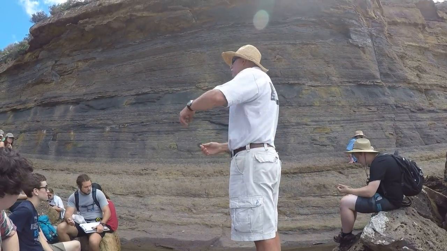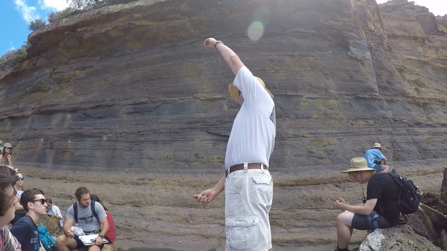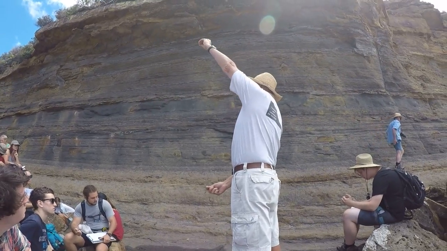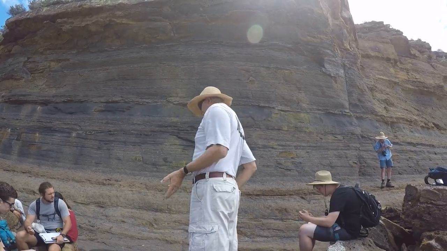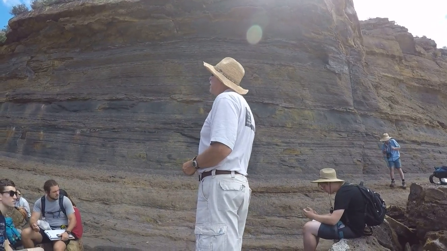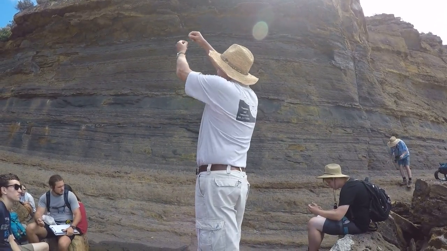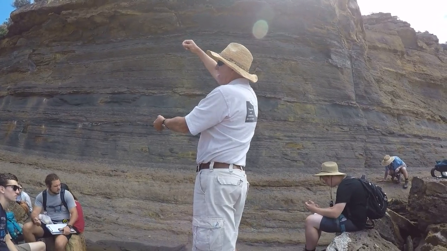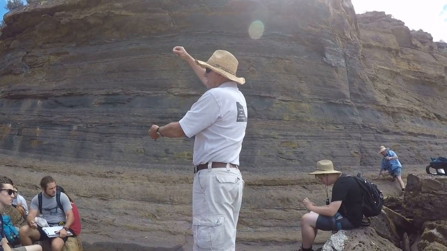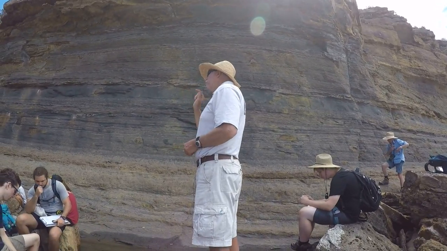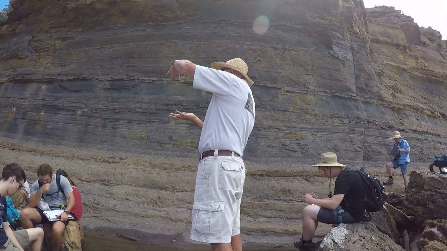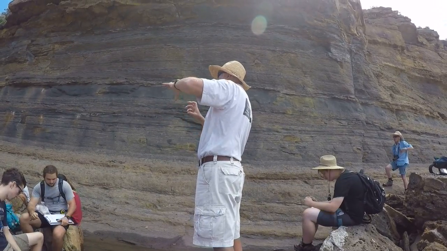So what you're doing is measuring vertically where the top contact is, where the bottom contact is. So the guy who's measuring will go, okay, 0 to 1.75 meters. Top contact, bottom contact, and then you will look at it and you'll go, this stuff consists of blah, blah, blah.